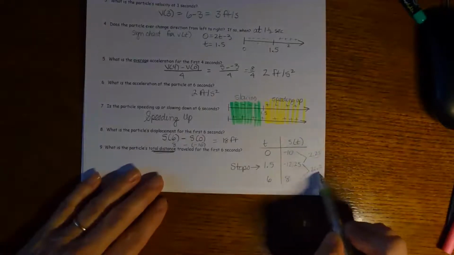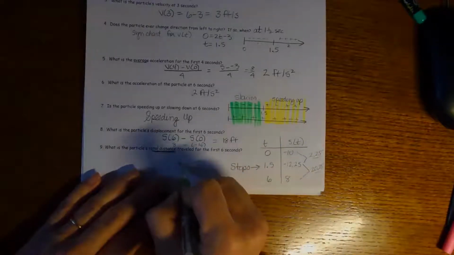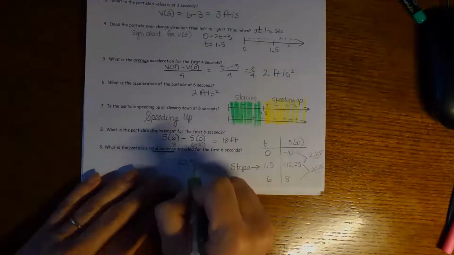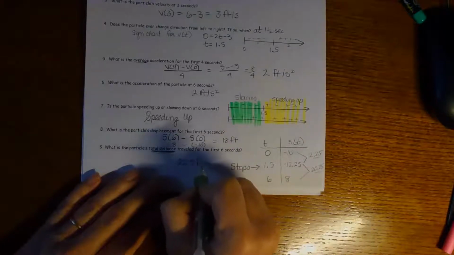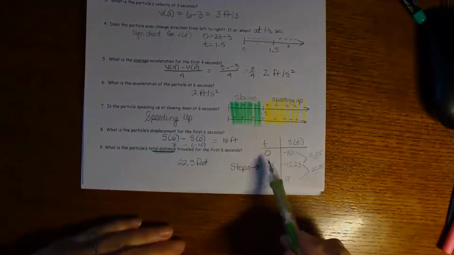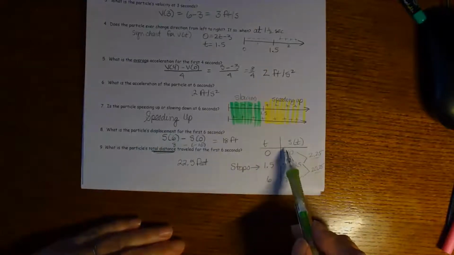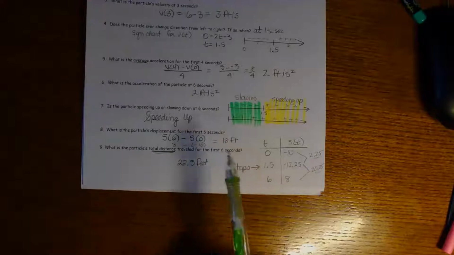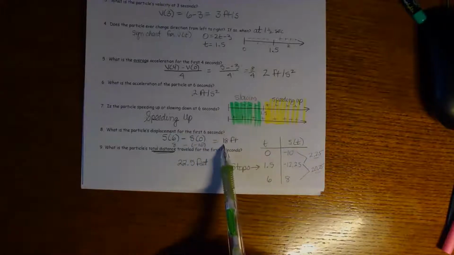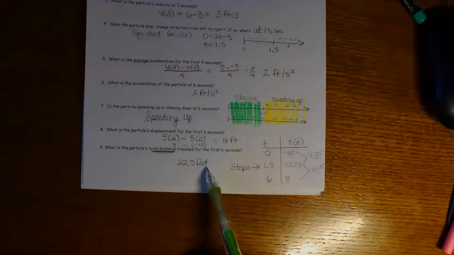So we have to add these together. And what is that? 22.5 feet. I could have moved, stopped, turned around, and went back. That's why for total distance, we have to figure out the stops, whereas the displacement is 18 feet. So I only am 18 feet away from where I started, but I traveled 22 feet to get there.